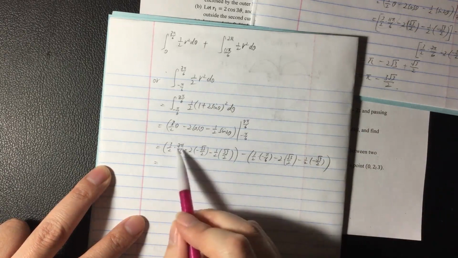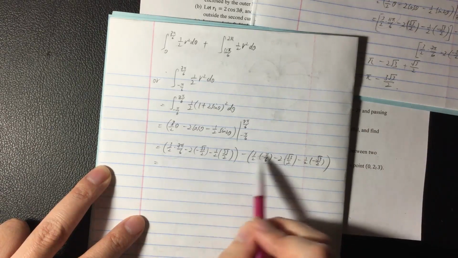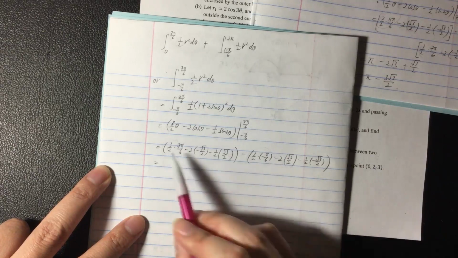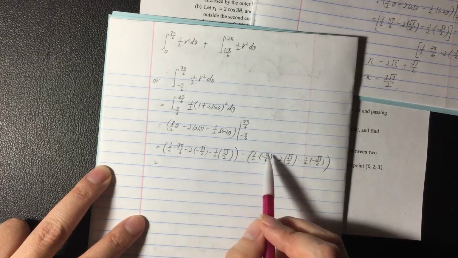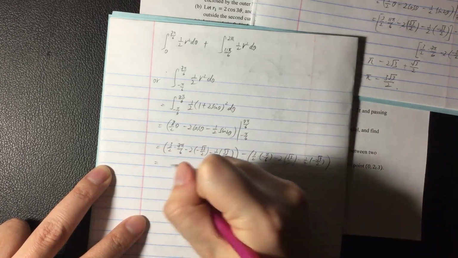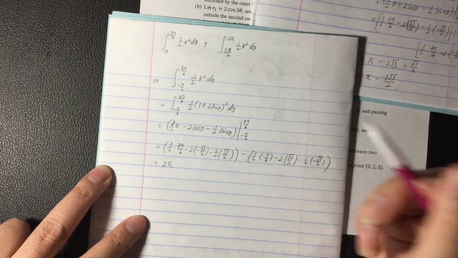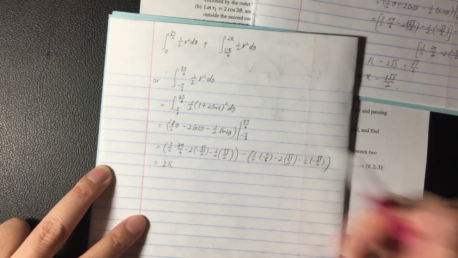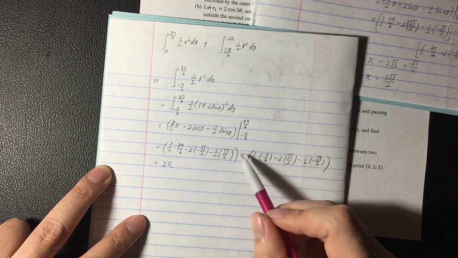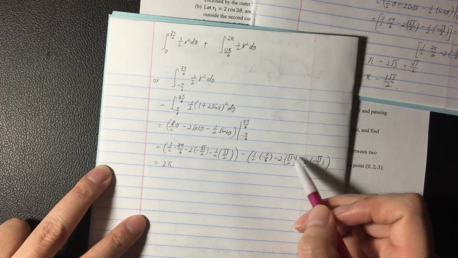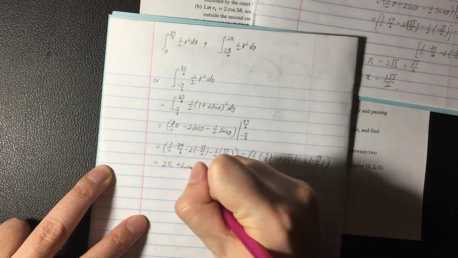Combine these two terms. 7 pi over 6 minus negative pi over 6 is 8 pi over 6, which is the same as 4 pi over 3. 4 pi over 3 times 3 over 2 is 2 pi. Cancel 2 here. Double negative is positive, I get radical 3. Cancel 2 here. Double negative is positive, I get another radical 3. Radical 3 plus radical 3 is 2 radical 3.